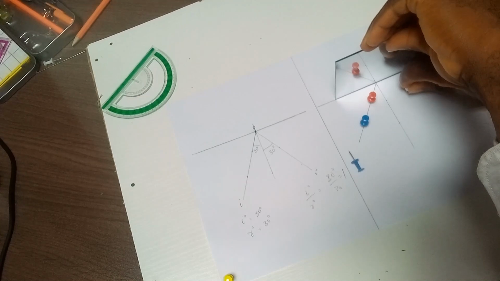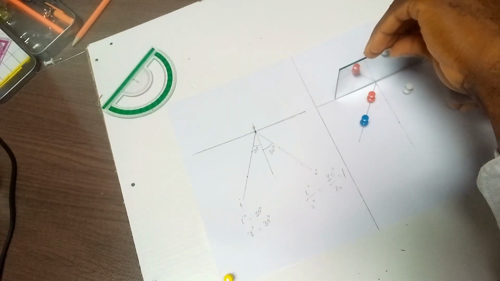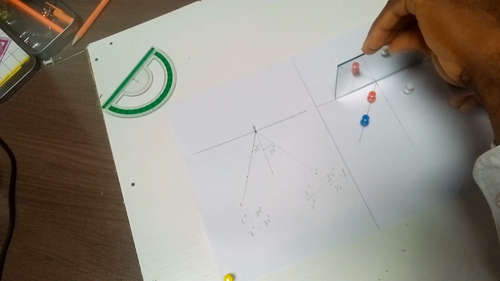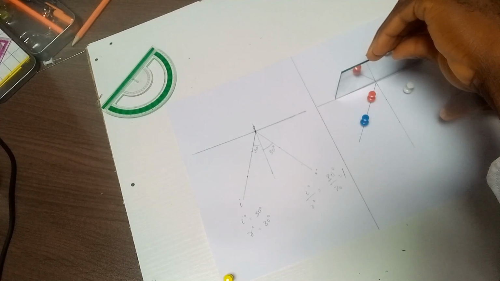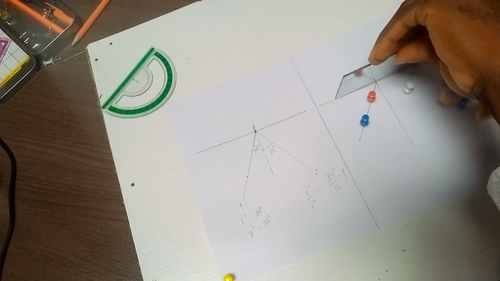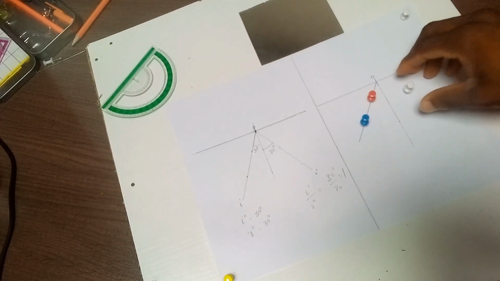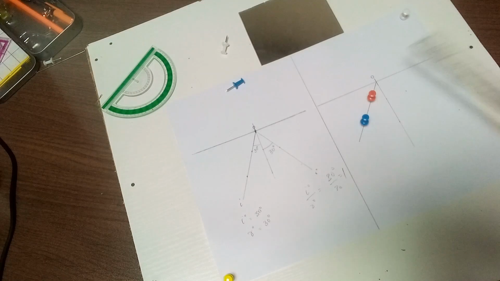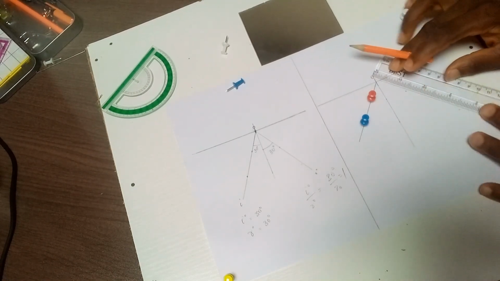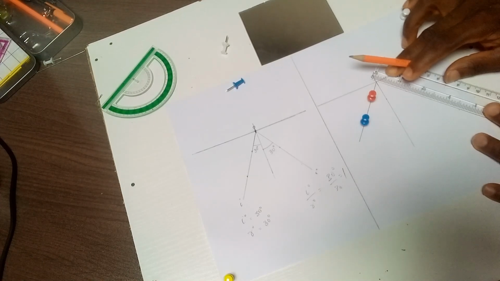Then, just as you can see me do, I put my first pin and ensure it coincides with the two other pins inside the mirror. Then this is my second pin. Okay. Then the next thing I'm going to do, I'm going to remove the pins, in the same procedure as the first one. Then I take my meter rule, and I join the line with the center O.